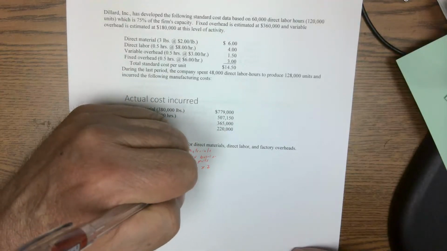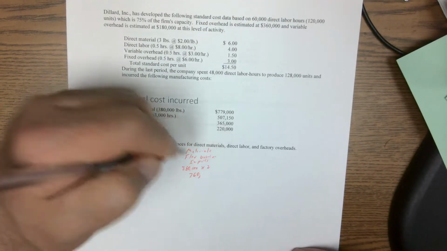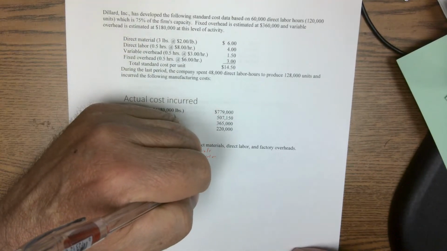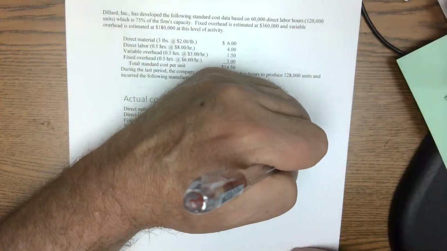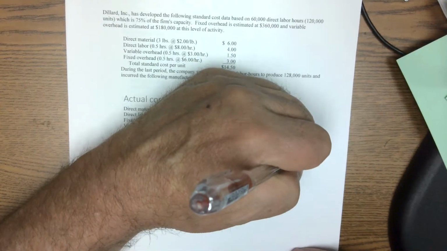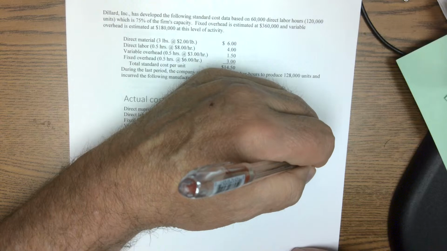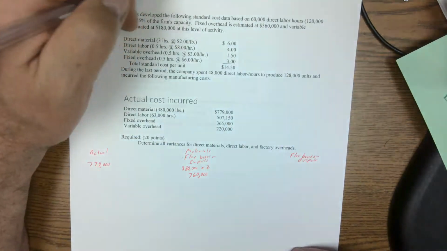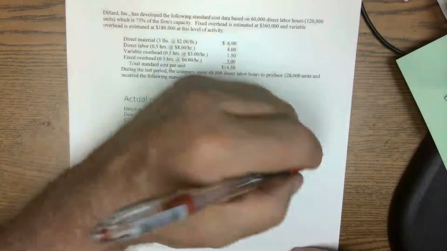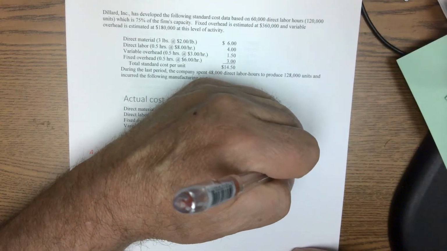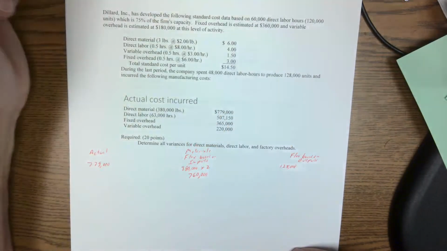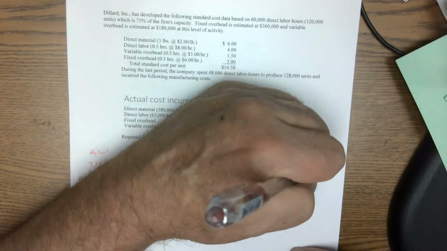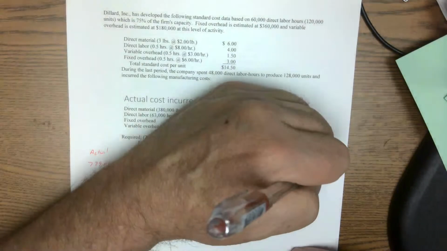So that would be $760,000. And then we do the flexible budget based on outputs over here. And so we produced 128,000 units times 3 pounds of material times $2 a pound.